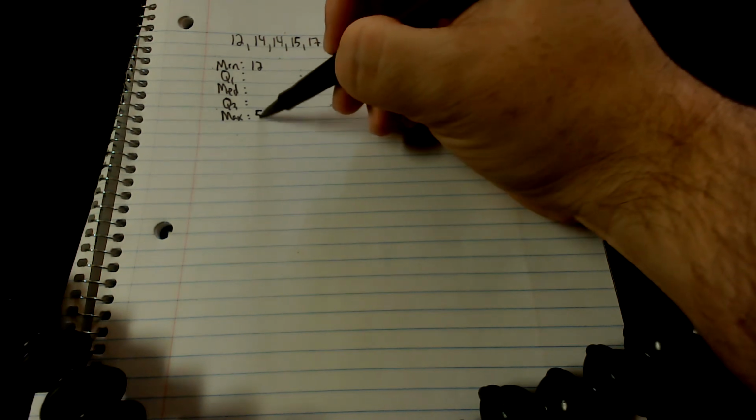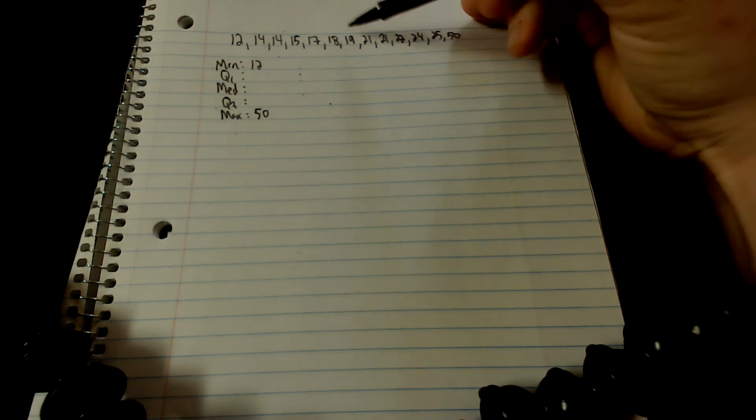Let's see. I still need my min. I need my Q1. I need my median. I need my Q3. And I need my max. So min's easy. It's 12. The max is 50. The median is, let's see, 1, 2, 3, 4, 5, 6, 7, 8, 9, 10, 11, 12, 13. So it's 1 in the middle. Let's see, half of 12 is 6. So 1, 2, 3, 4, 5, 6. And that should be the median. 1, 2, 3, 4, 5, 6.